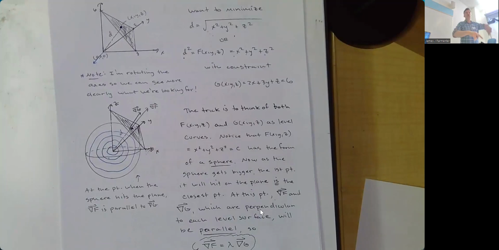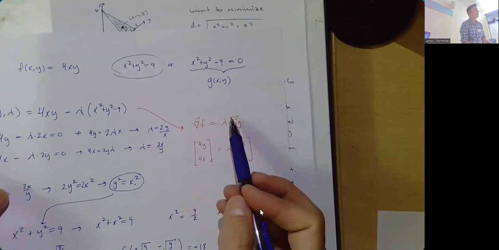And the thing I want you to know about this is that point of tangency. When a surface is tangent to another surface, they both have the same gradient or directional vector, meaning the gradient of one is equal to a multiple of the gradient of the other, meaning this kind of equation is true.